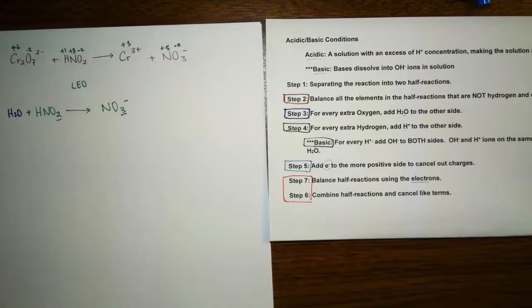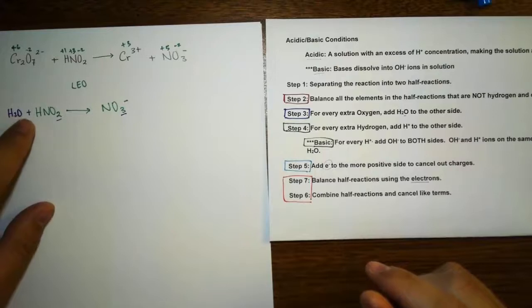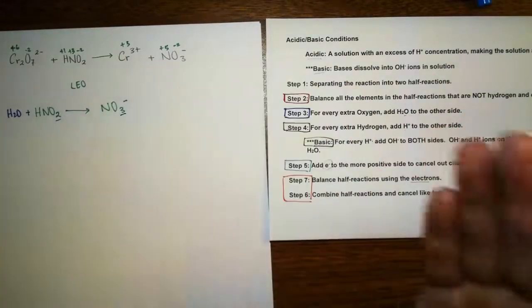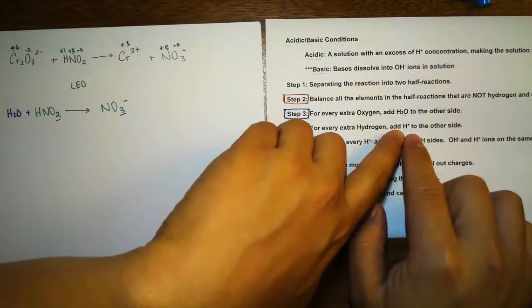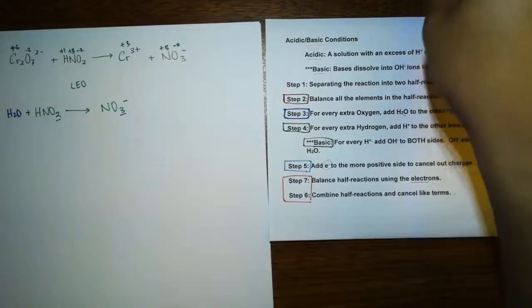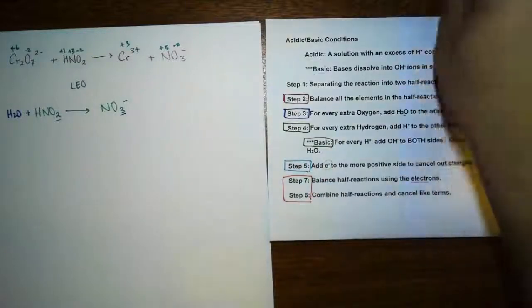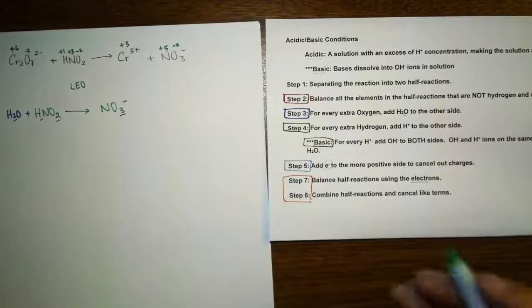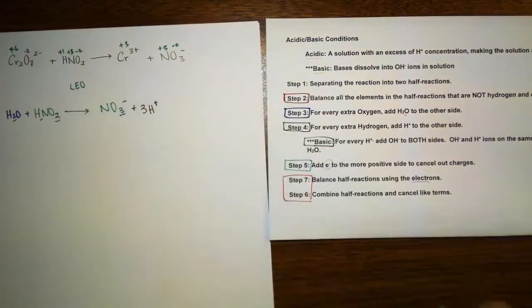Now we go to step 4, which is now the hydrogen. Over here we have 2 and 1, that gives us 3. And if we need 3 more over here, what do we need to do? Again, going back, for every extra hydrogen we need to have 1 H plus on the other side. In this case, of course, this side. Here we have 2 and 1, that's 3. So we need to add 3 H plus on this side. Okay? And that's it for that specific step.